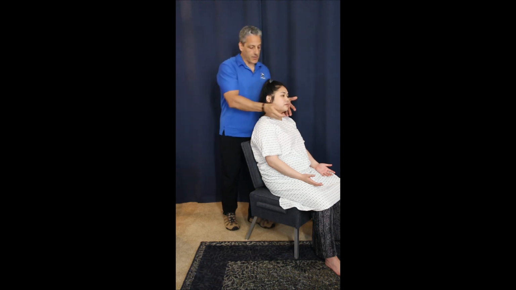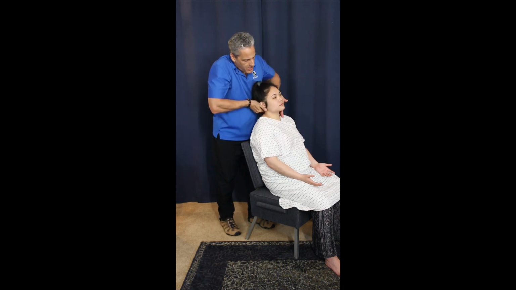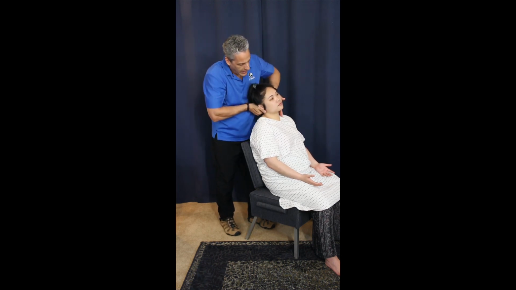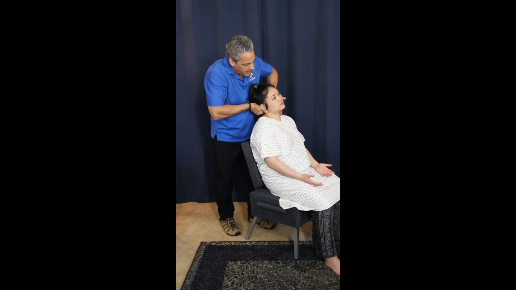Just like with atlas, if it's an ASRA, I'll rotate the patient's head 5 degrees towards the contact. If it's an ASRP, I'll rotate the patient's head 5 degrees away from the contact to correct the last component of the rotation.